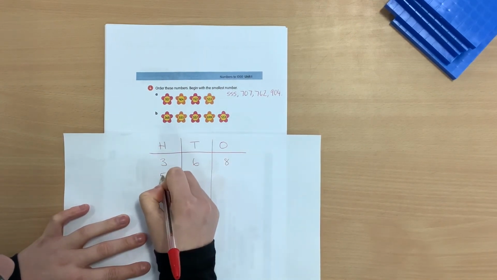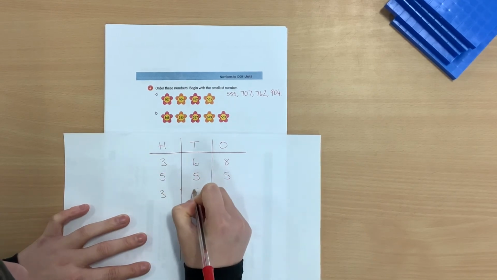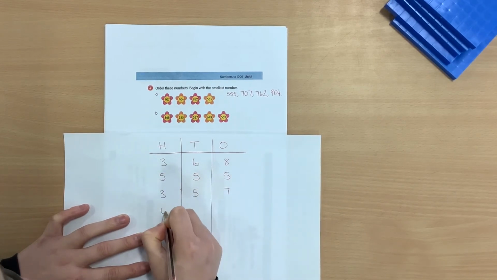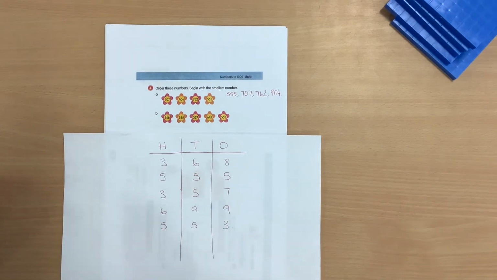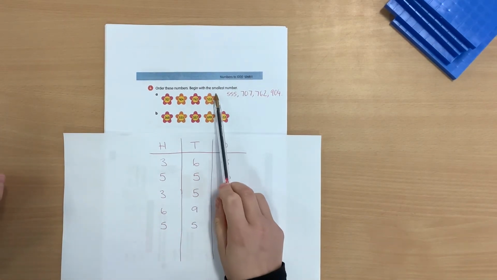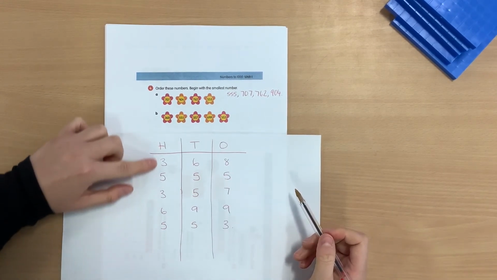368, 555, 357, and 699, 553. So the first thing I'm going to do is check what order I'm doing it in. So we know we're going to go from the smallest number here. So I need to look down my hundreds column for my smallest numbers.